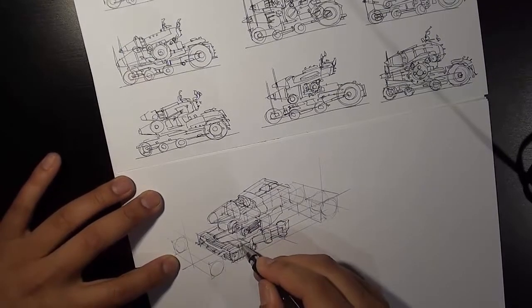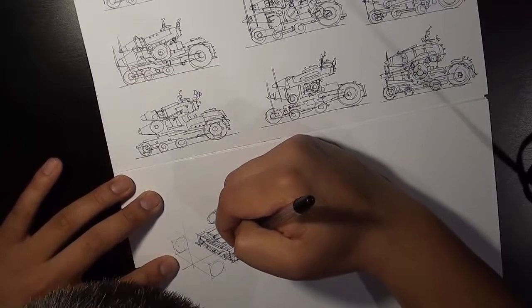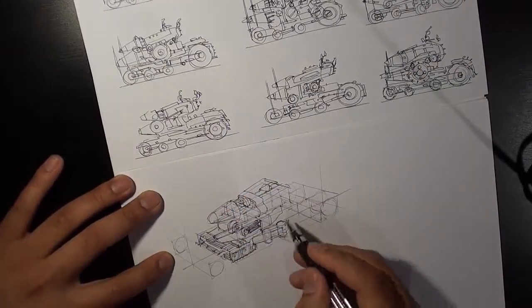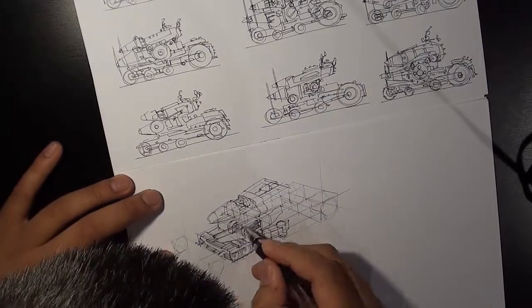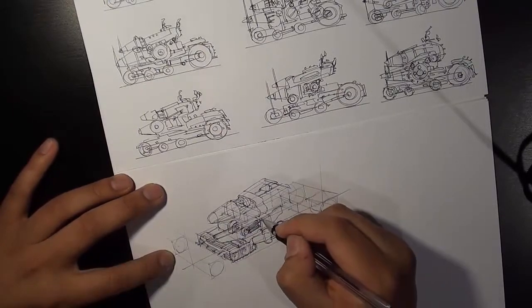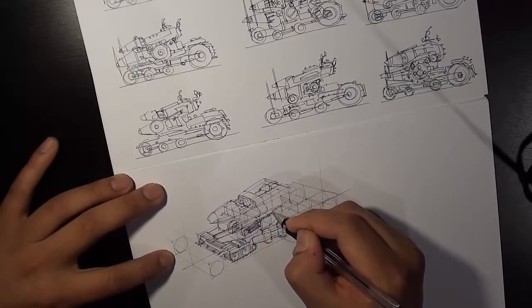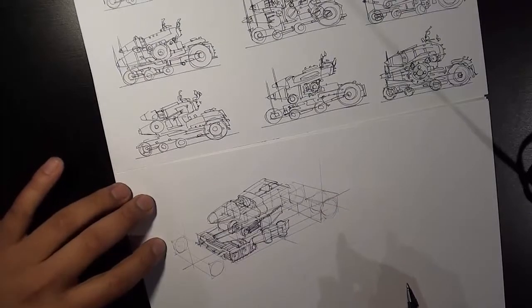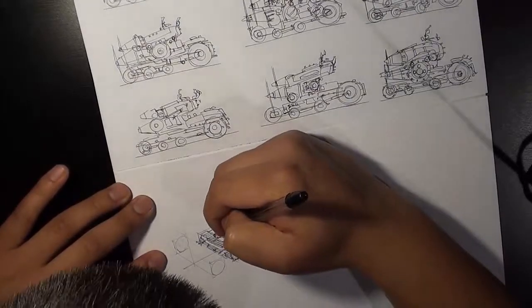Tiny box forms here. Do like caution tape. Areas that move or articulate.